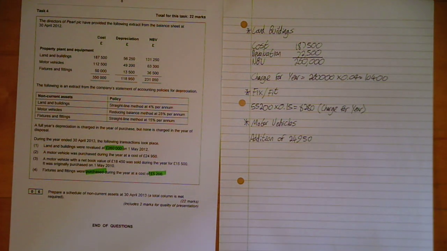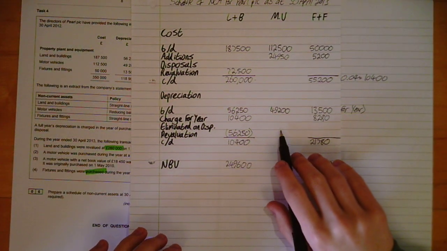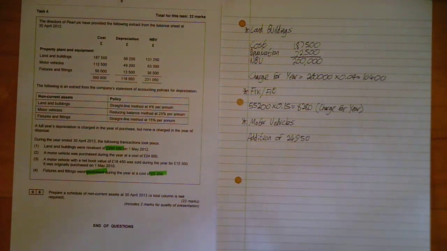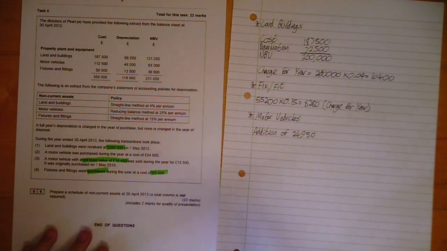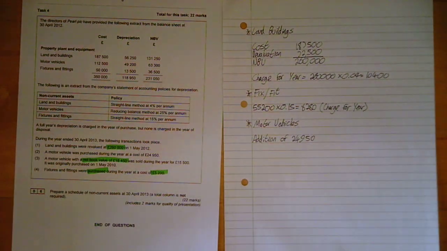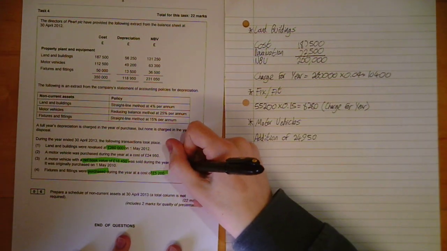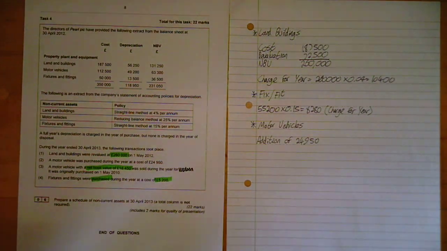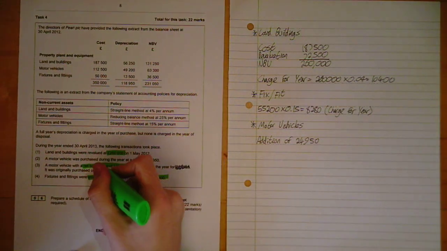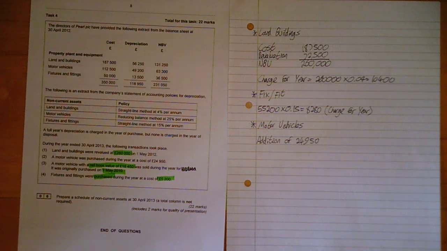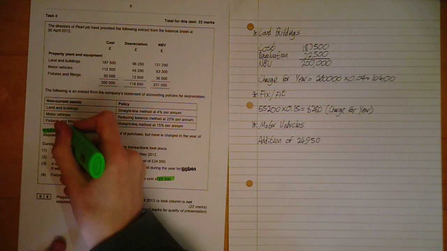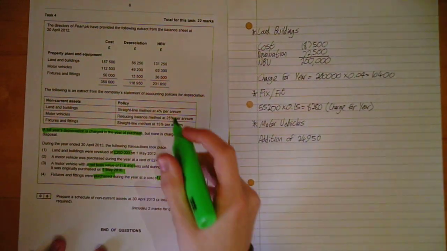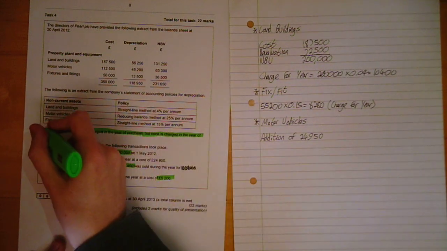Right, so one thing we haven't done so far is work out an elimination on disposal. But we have to in this question, because we have disposed of a motor vehicle in part 3. So we had a net book value of 18,450, sold during the year for 15,500. Completely ignore that. Selling price means absolutely nothing. However, this is important. It was originally purchased on the 1st of May 2010, and also this is vital. A full year's depreciation is charged in the year of purchase, but none is charged in the year of disposal.